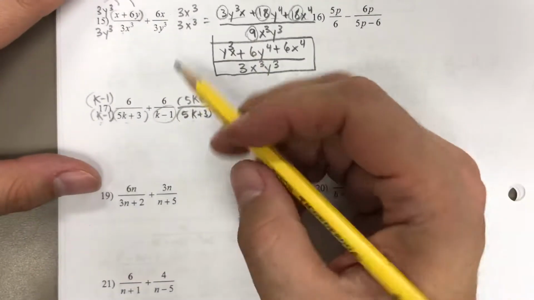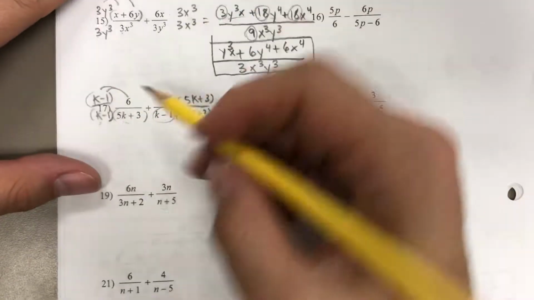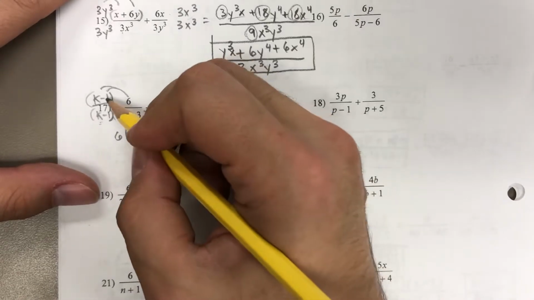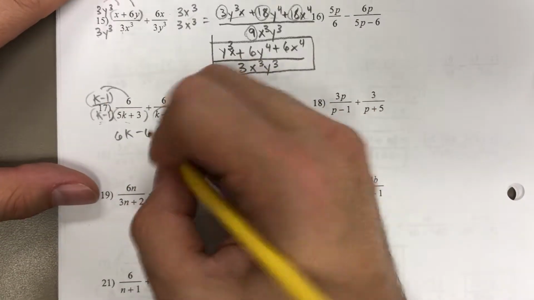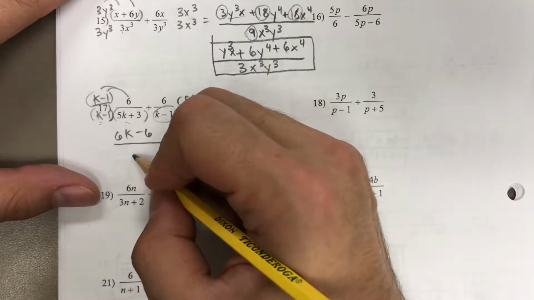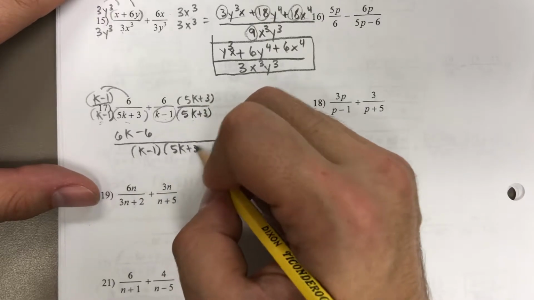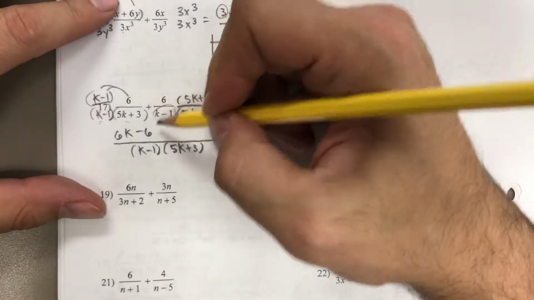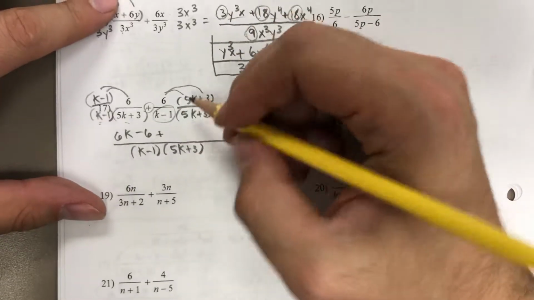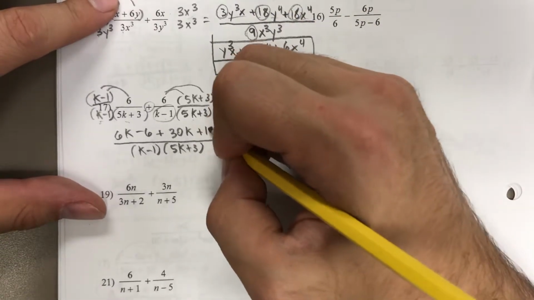Anyways, so I'm going to take this k minus 1 and I'm going to distribute the 6 into both of these parts. So k times 6 is 6k. Negative 1 times 6 is negative 6. And again, they're going to have the same denominator, so I'm just going to put it over one fraction. So k minus 1, 5k plus 3, same thing each time. And then now they're adding, so plus, and then it's going to be 6 times 5 and 6 times 3. 6 times 5 is 30, so 30k. 6 times 3 is 18, so plus 18.